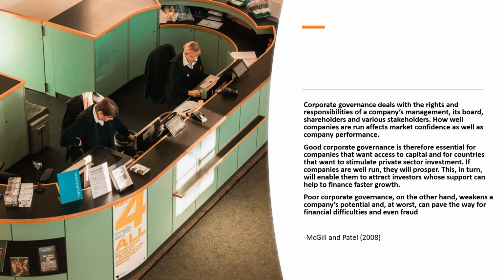McGill and Patel give a much longer and even more holistic view of corporate governance. And I like what they say because it touches on almost every area. It says that corporate governance deals with the rights and responsibility of a company's management, its board, shareholders, and various stakeholders. How well companies are run affects market confidence as well as company performance. Good corporate governance is therefore essential for companies that want to access capital and for countries that want to stimulate private sector investment.